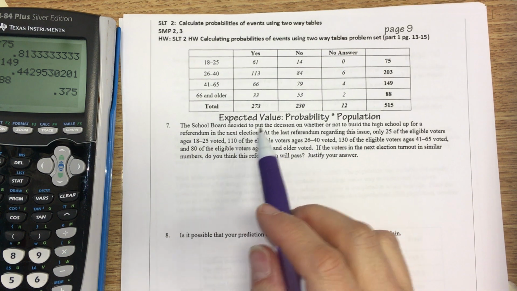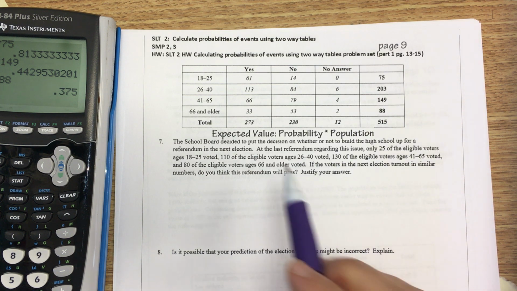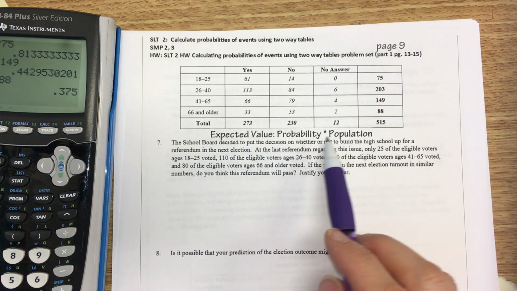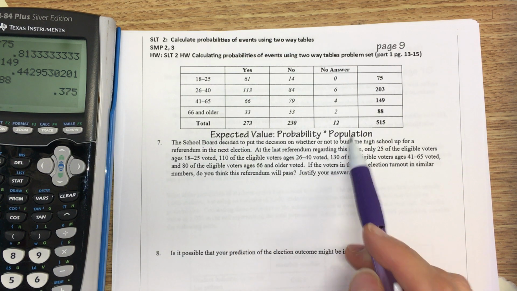All right, again, I've got our table recopied on page 9, so you don't have to flip around. I want you to make a little note on page 9 that we find an expected value by multiplying the probability of the event by the population we know.